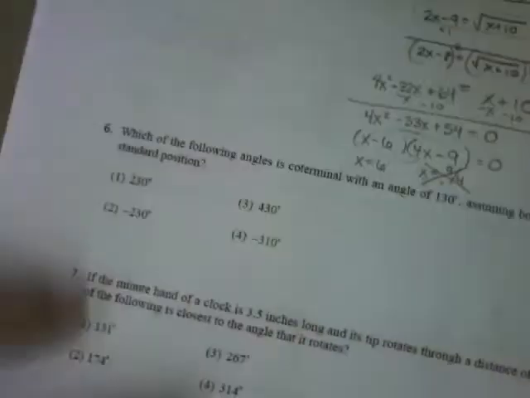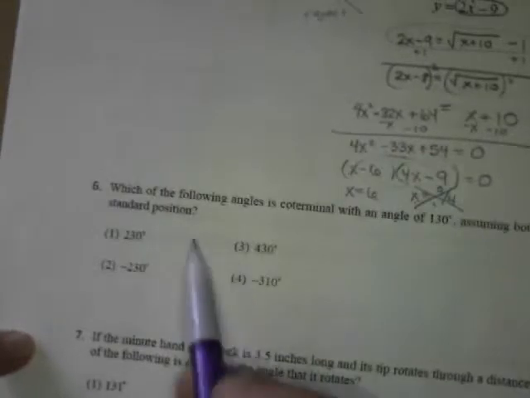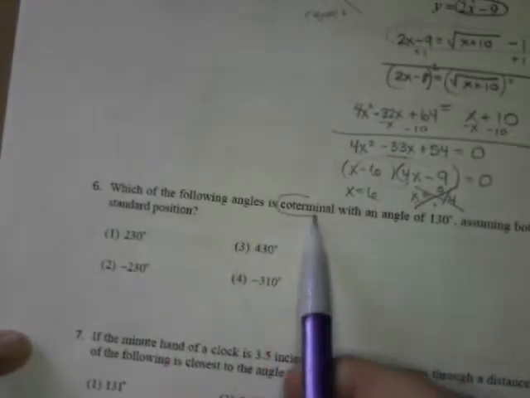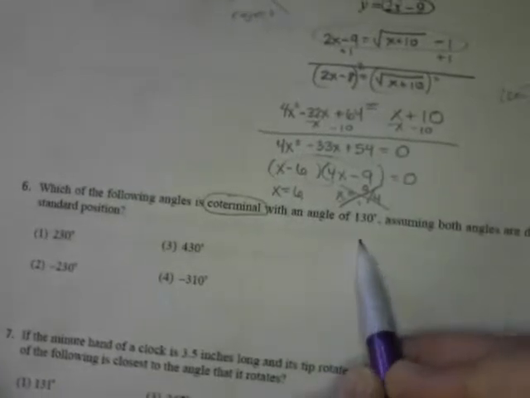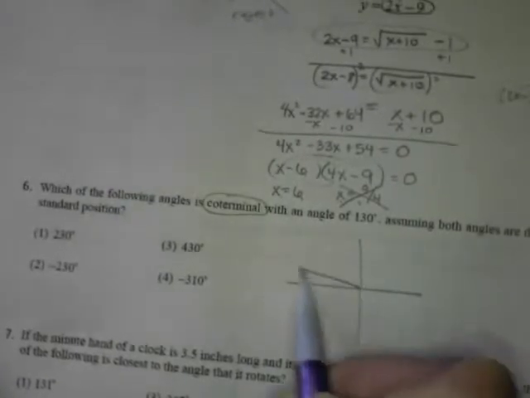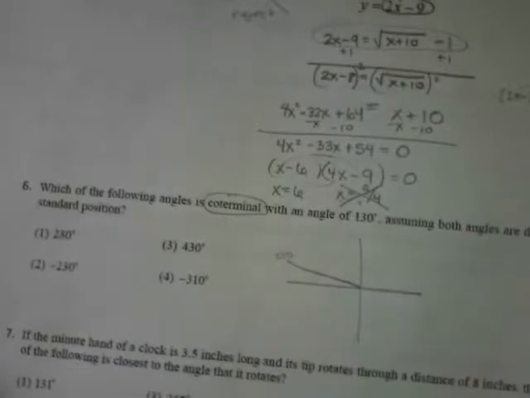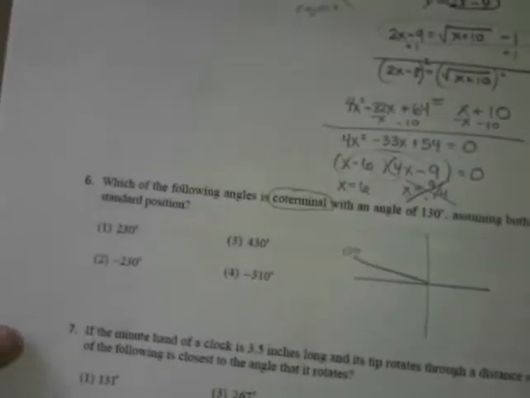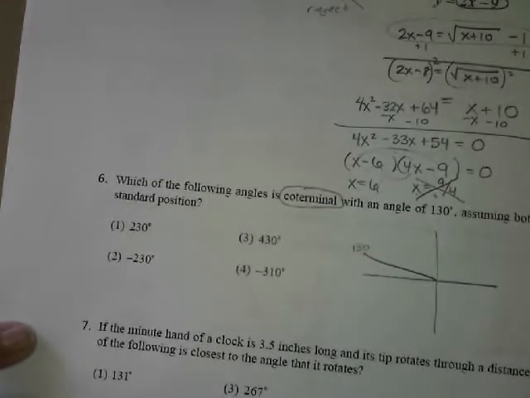What is this? Getting a little into trig. Just knowing the term coterminal. So we're totally switching gears here. Coterminal with an angle of 130. So 130 is in the second quadrant. And so we're looking for something here that's also in the second quadrant.